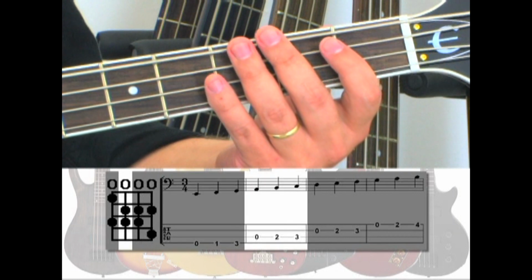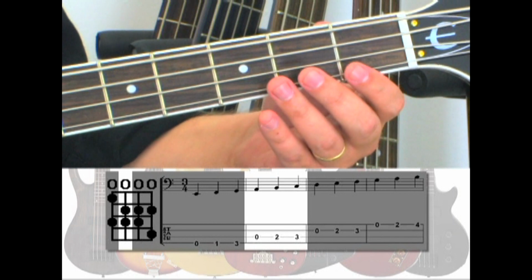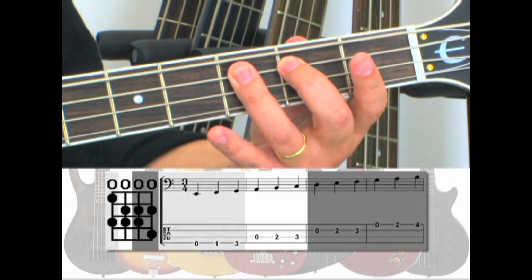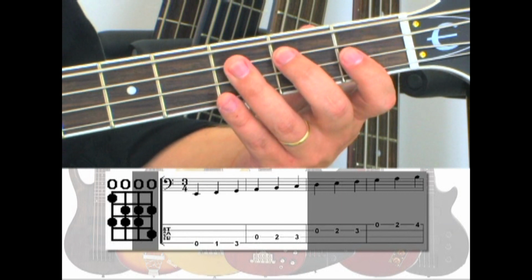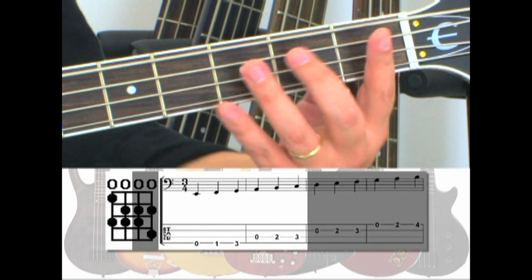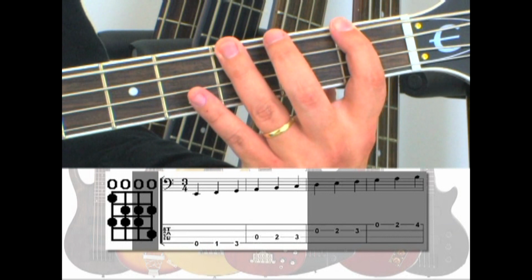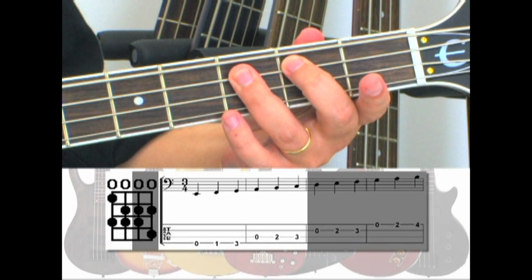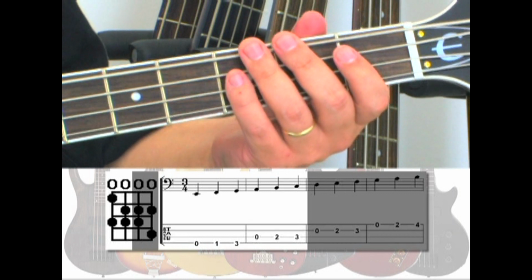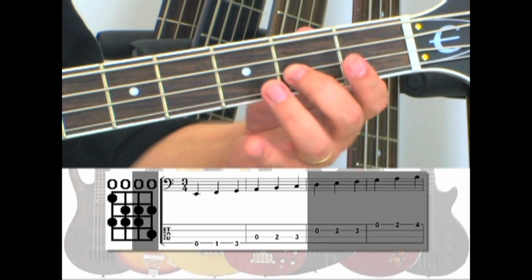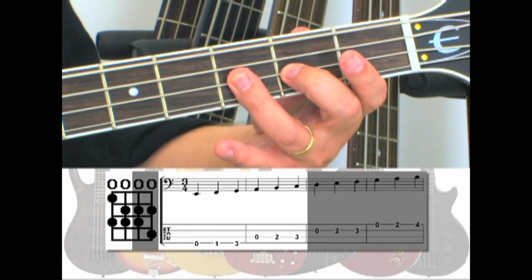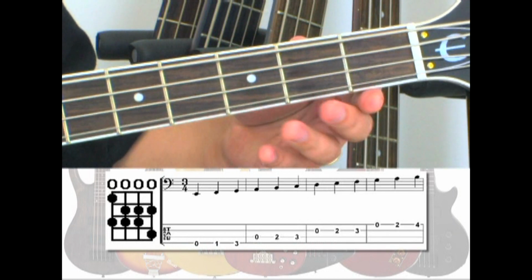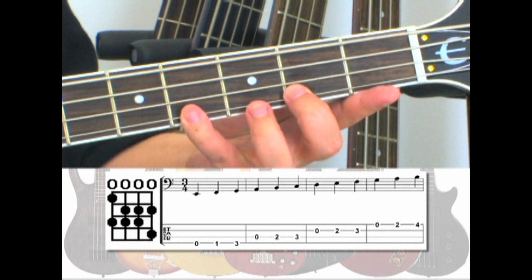Now learn the second measure by itself. When it becomes comfortable, combine the two measures. Keep adding measure by measure. And pretty soon, you'll be playing the entire musical piece in one sitting.